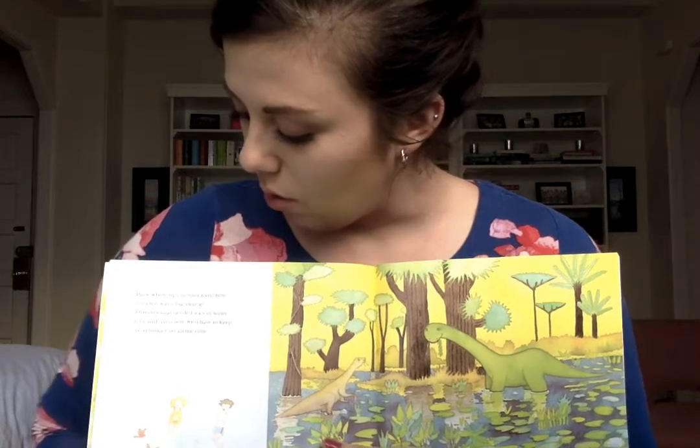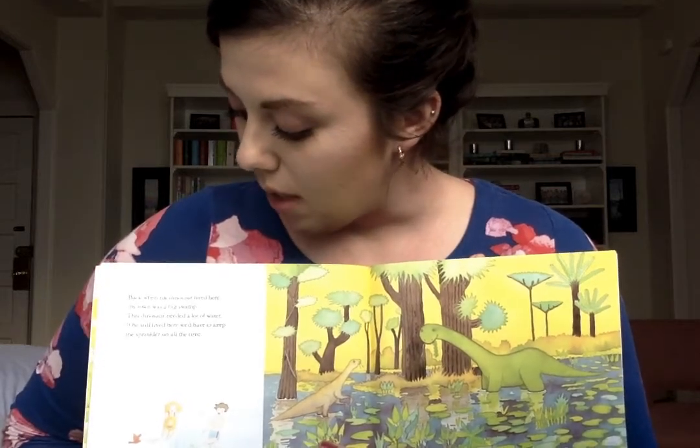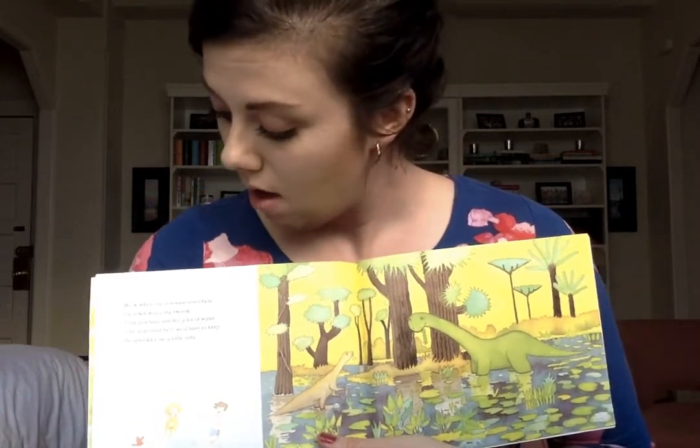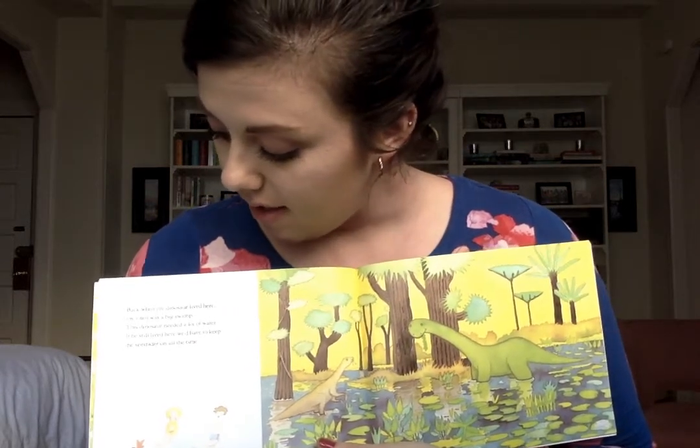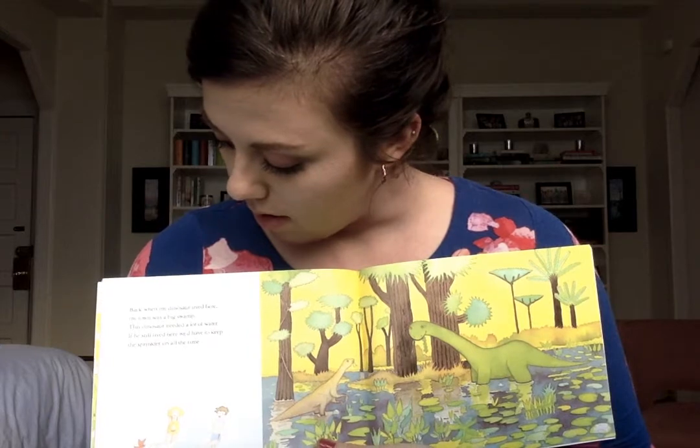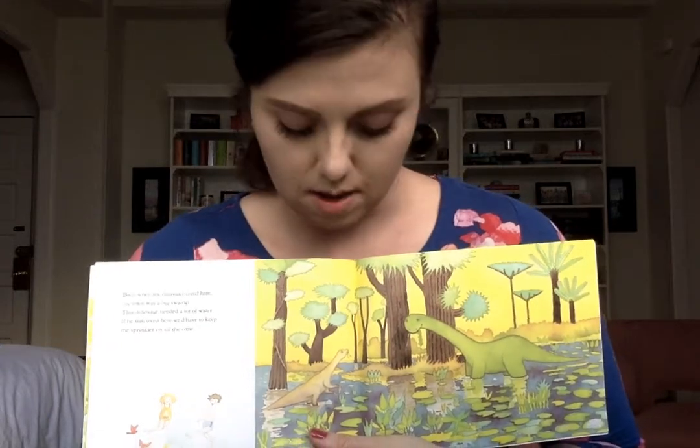Back when my dinosaur lived here, my town was a big swamp. This dinosaur needed a lot of water. If he still lived here, he would have to keep the sprinkler on all the time.